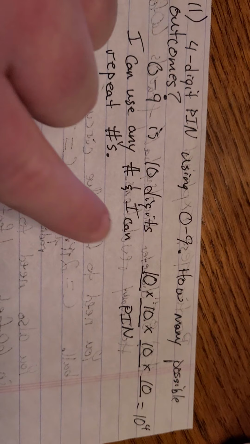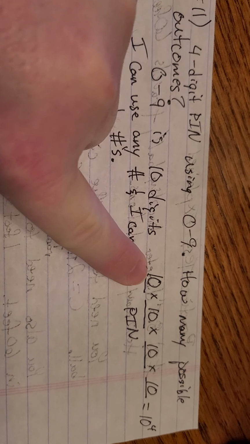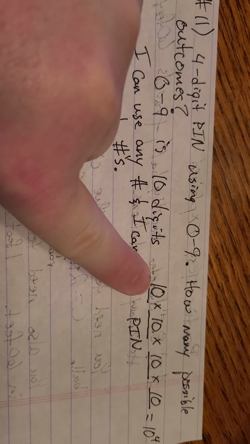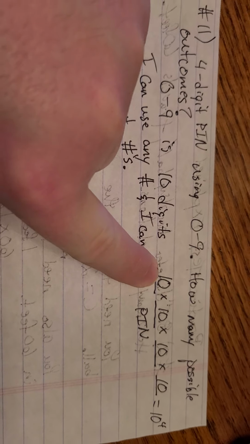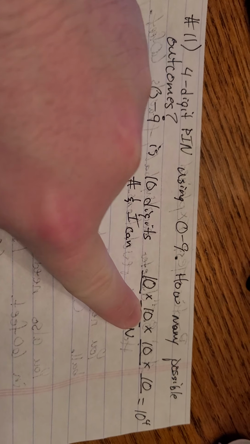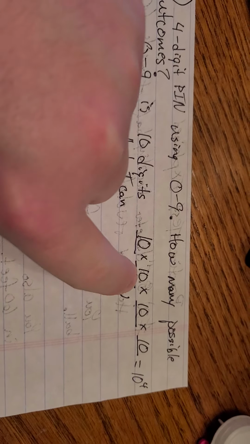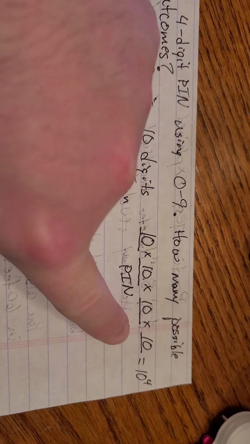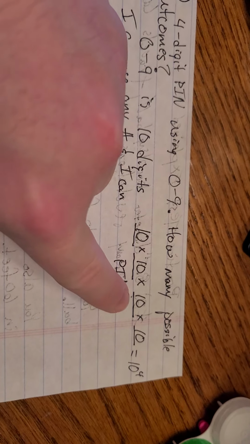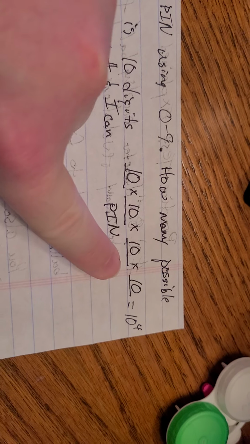That means there are 10 numbers available for me to use for my first digit. I could use 0, 1, 2, 3, 4, 5, 6, 7, 8, or 9. Because I can repeat, I still have 10 digits that I can use for my second number. Same third number, same fourth number. So 10 times 10 times 10 times 10 is 10 to the fourth power.